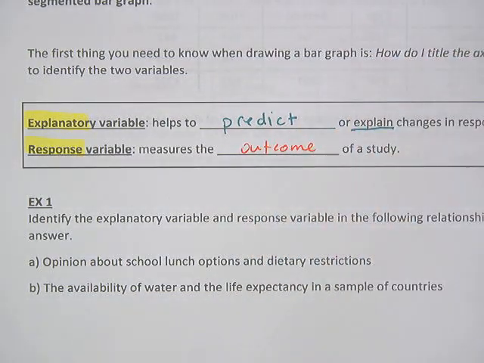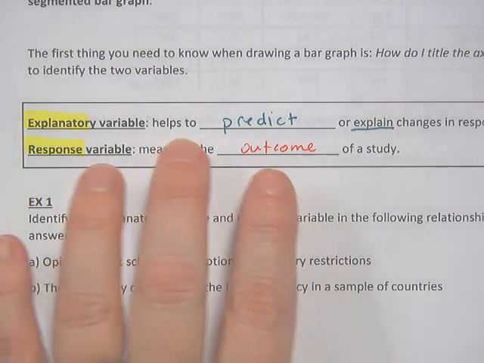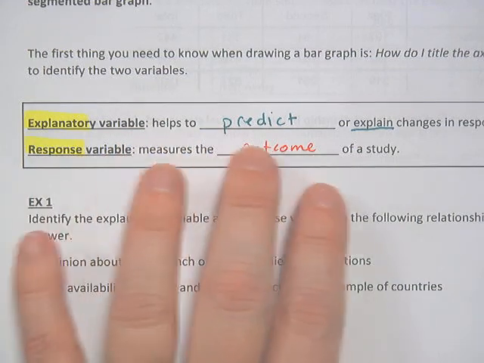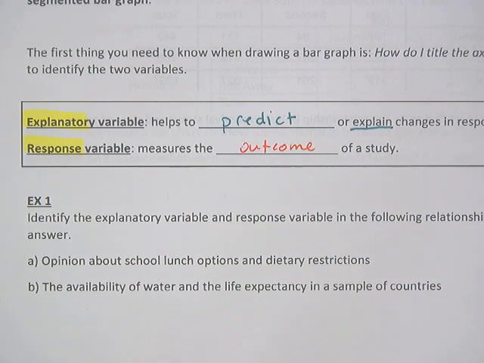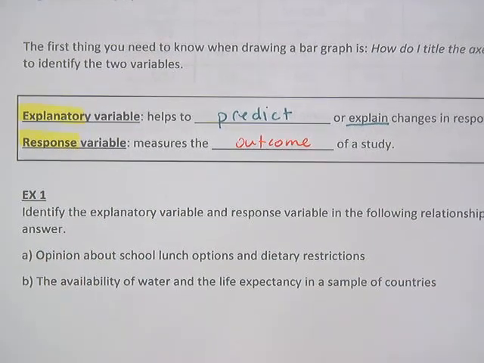It's almost like a cause and effect, but towards the end of the chapter, we're going to talk about how not all the time, when we compare two variables, is it a cause and effect relationship? So I kind of want to stay away from that wording. But if you can tell which one would help explain the other one, then that's your explanatory variable, and then by default, the other one's response.